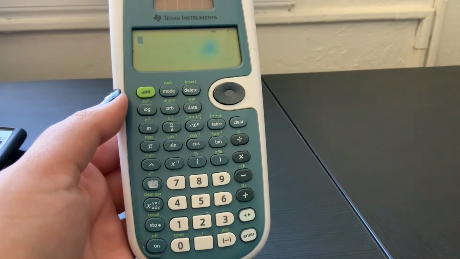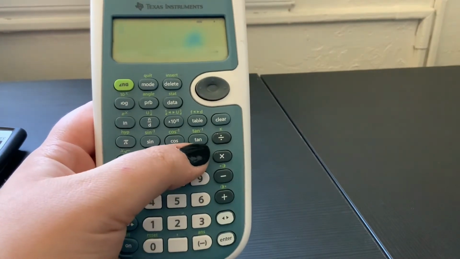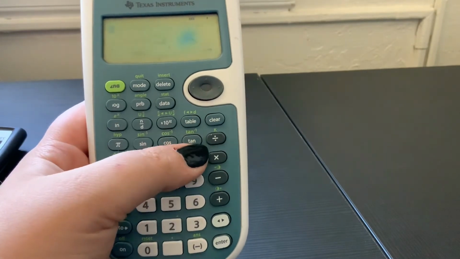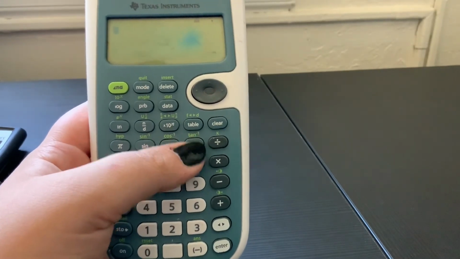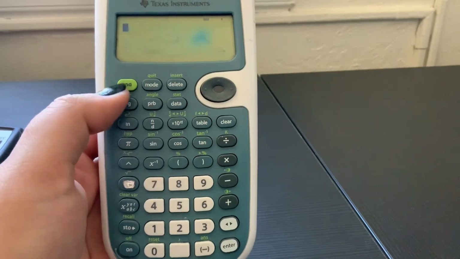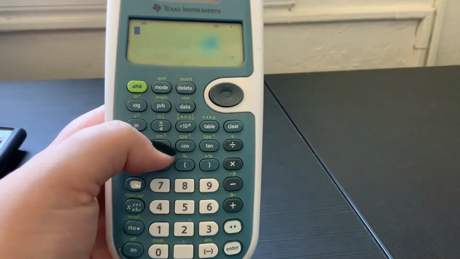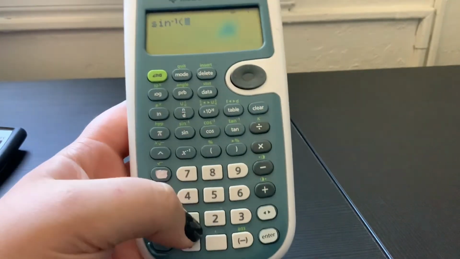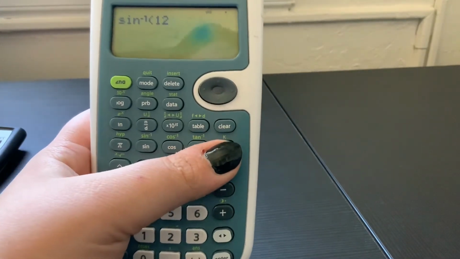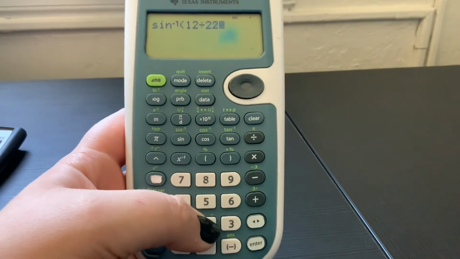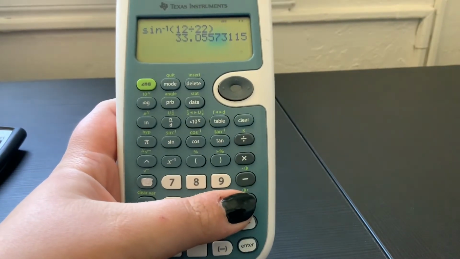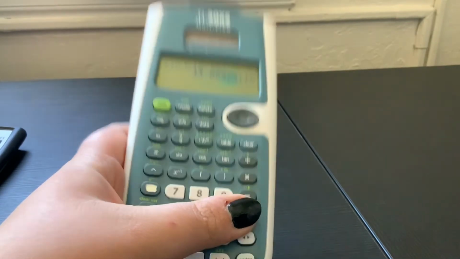This is how you get to inverse sine and inverse cosine. We've done this before with the tangent button. The inverse tangent is located right above it, and we had to use second and then hit that button to get the part that's right above it. Anyway, we're doing the same thing with sine. So if I hit the second button, sine, and then I can type in the sine ratio, and our sine ratio is 12 over 22. So I'm just literally going to type in 12 divided by 22. I like to close the parentheses, and I hit enter, and I get 33.055.